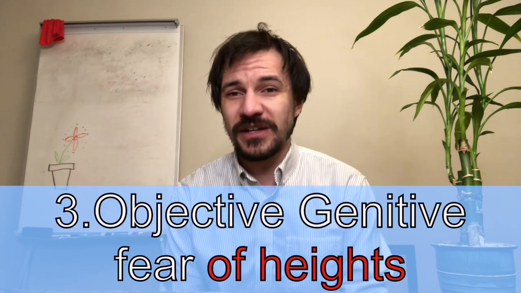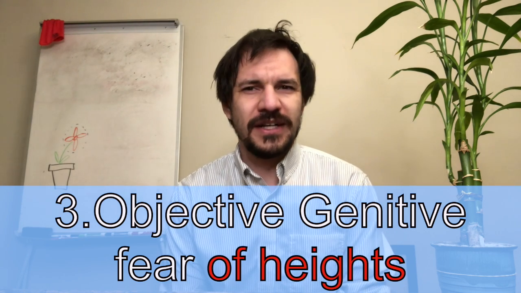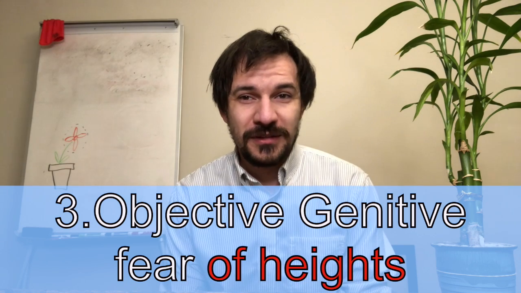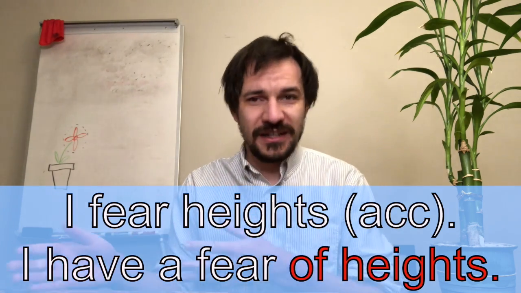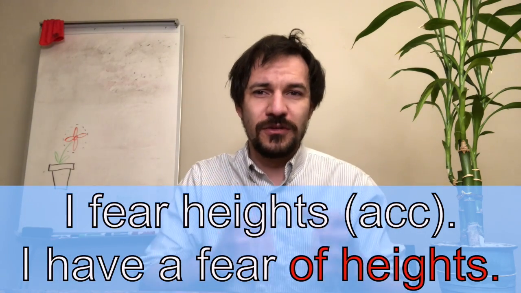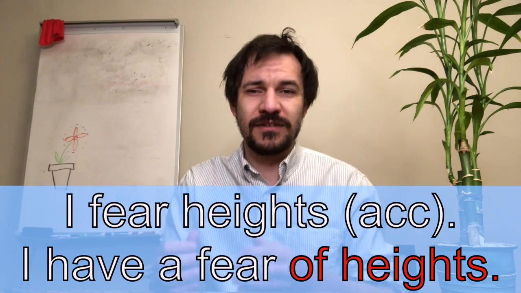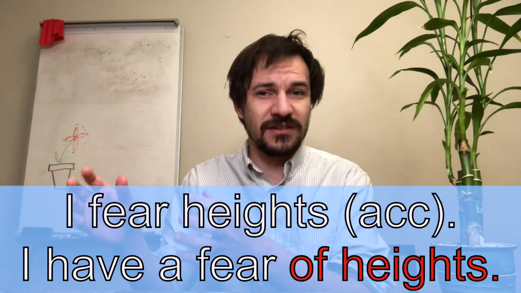My next example was a fear of heights. This is called the objective genitive. The objective genitive is almost like the direct object of a noun. Like, if that noun were a verb, then heights would be the direct object. Compare "I fear heights," where fear is a verb, and heights is the accusative direct object, to "I have a fear of heights," where fear is a noun, and "of heights" is the genitive object of that noun.